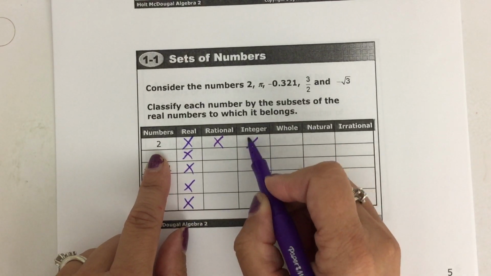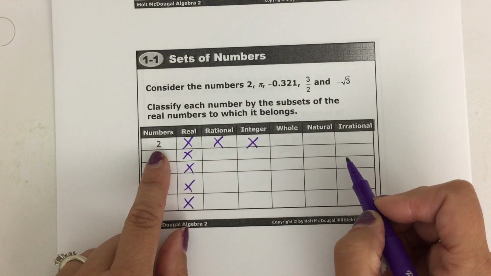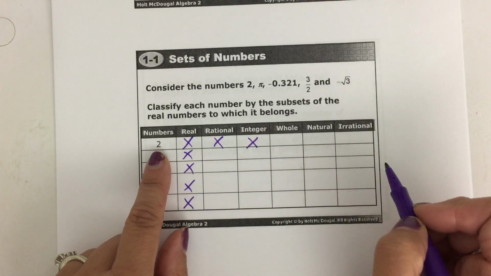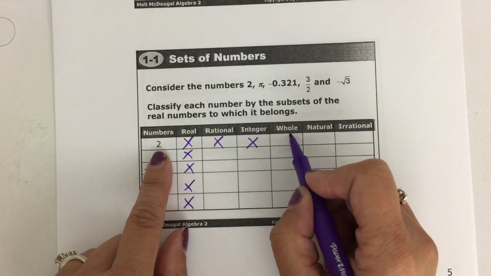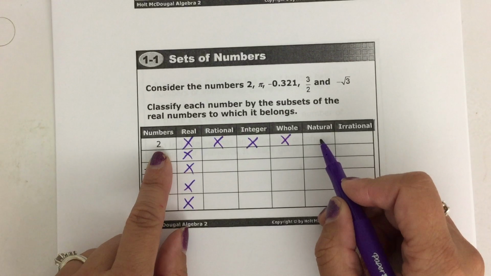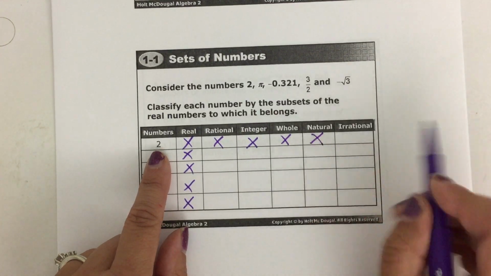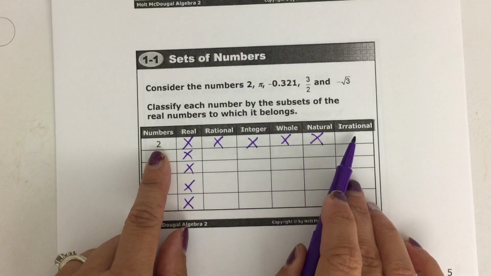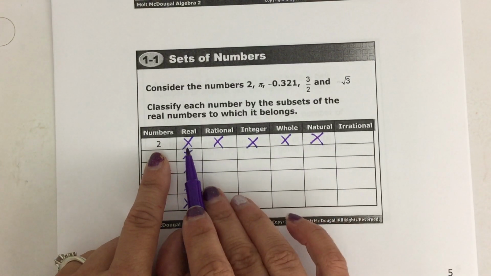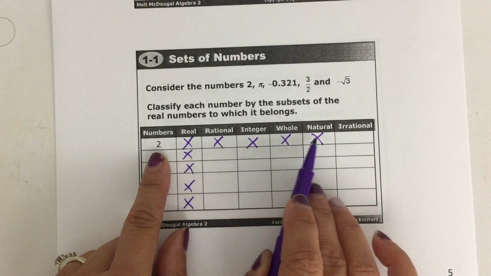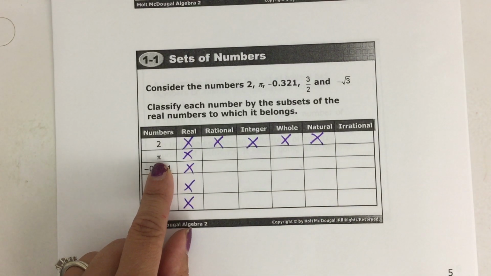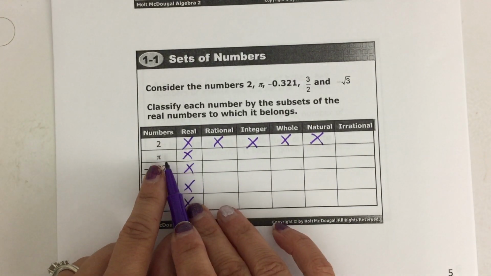Can you go 2 yards on the playing football? Heck yeah. Whole numbers, 0 and up, no decimals. 0 works. Natural, if you are counting, would you hit 2? 1, 2, absolutely. Okay, and again, it's rational or irrational. It can never be both of those. So 2 is real, rational, integer, whole number, natural. Super cool. Pi, we already had pi in the previous example.